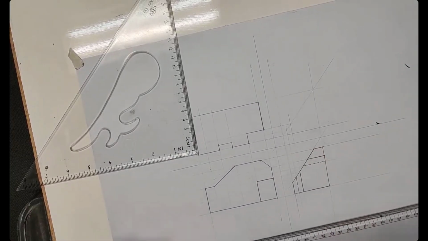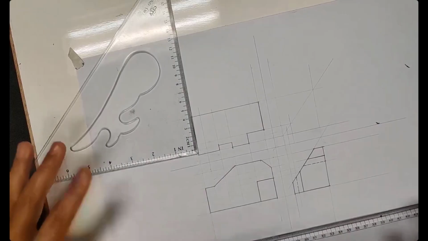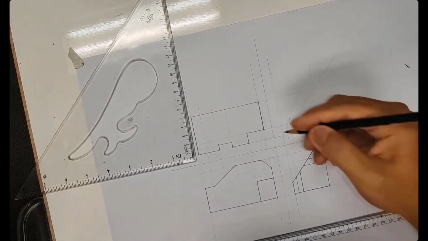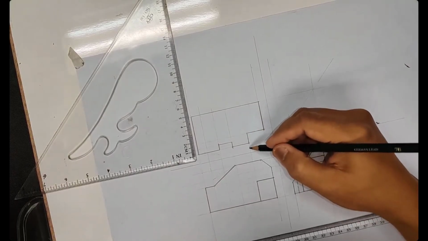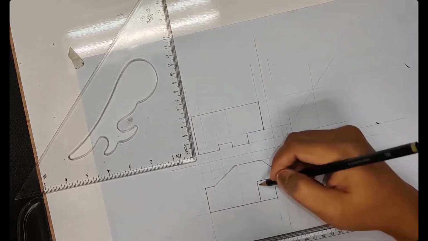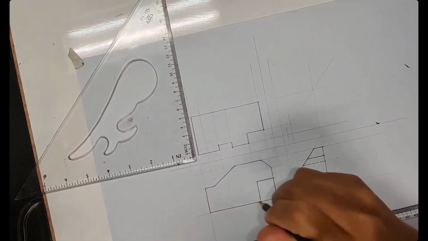Can you see, guys? Do you understand, can you do it? We already have this, we bring it here as the intersection there. So we have the profile. This is how it looks.